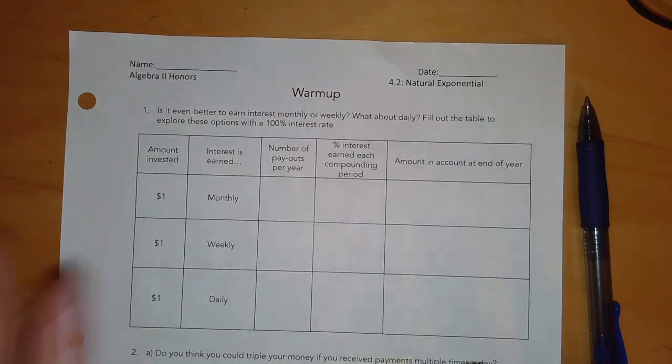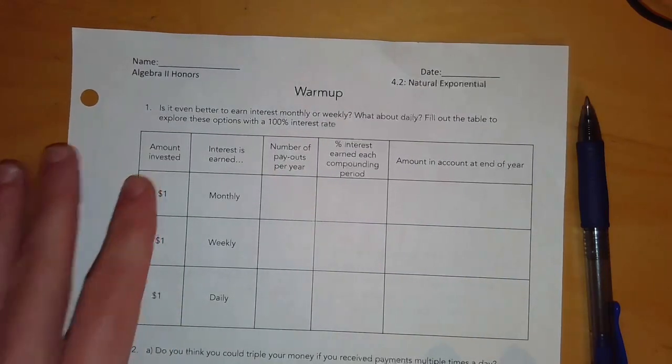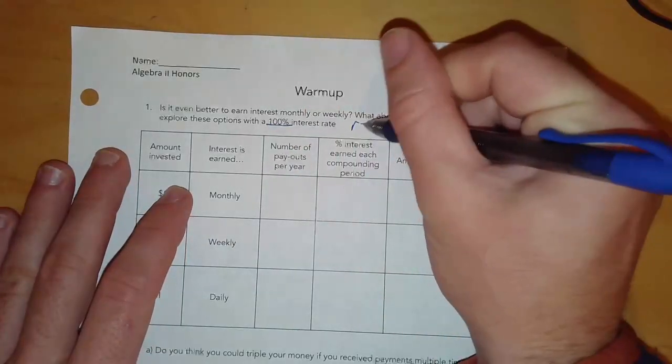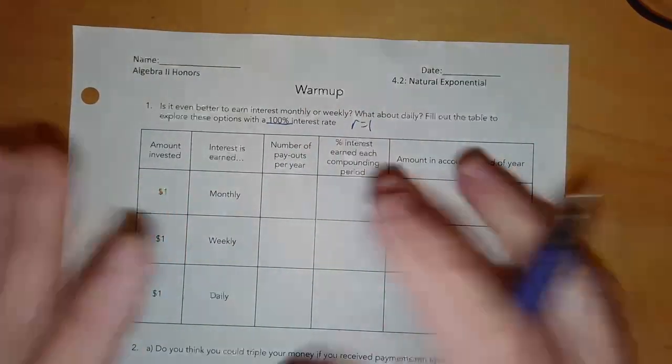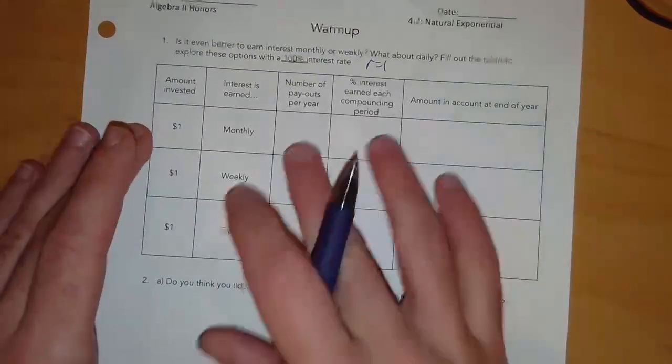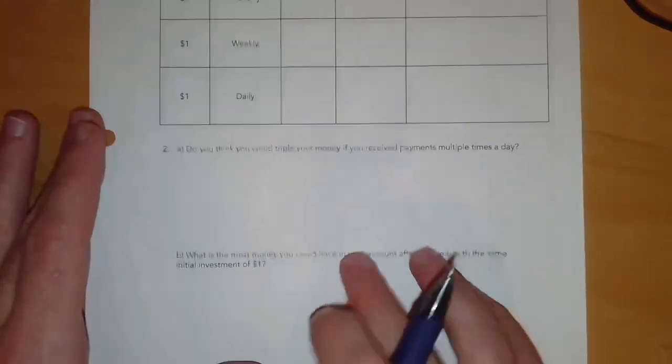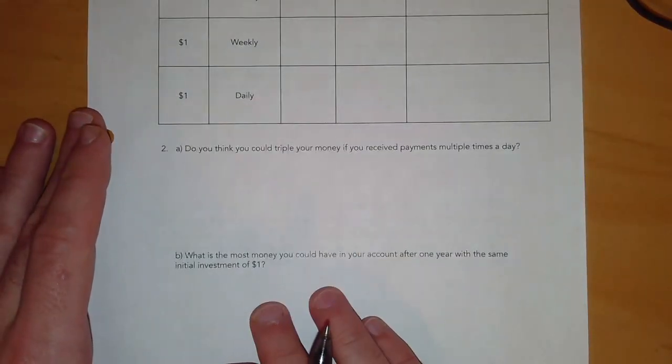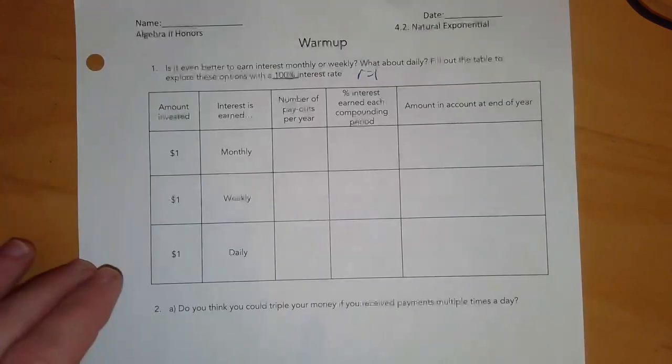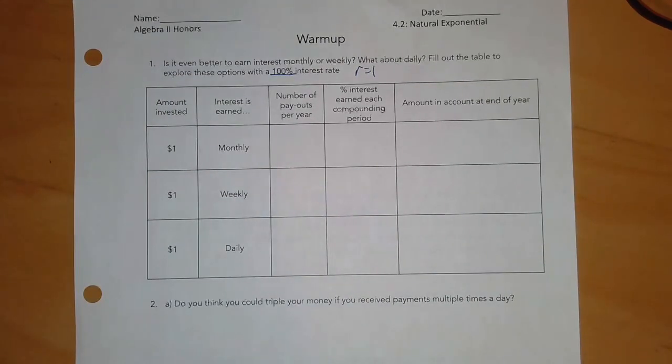So the first thing you should do is start on this warm-up. Fill out this warm-up. Your interest rate is 100%, which means R equals 1, if that's of help to you. So try and fill this out as best you can. Fill in these boxes, answer number 2, answers A and B, and then play this video when you're ready.